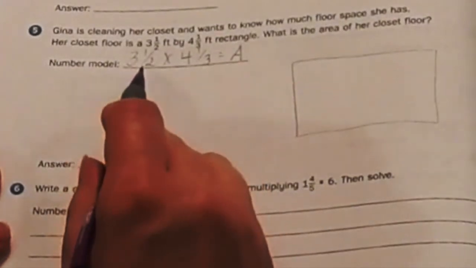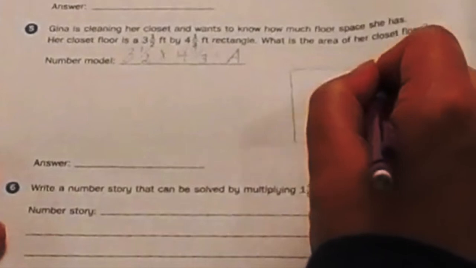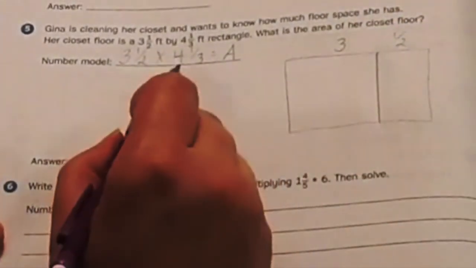So I'm going to break these up. Since they have two parts, a whole number and a fraction, here I'm going to break that up into 3 1/2. And then there's two parts here. There's the whole number and the fraction. I'm going to break that up into two parts, 4 1/3. And then I just go ahead and multiply all of the parts. So I have my 3 times 4 is 12. 1/2 times 4, I can do that one in my head because 1/2 of 4 is 2.